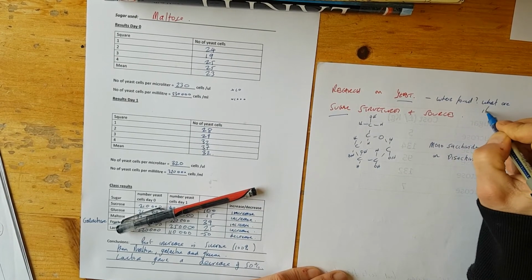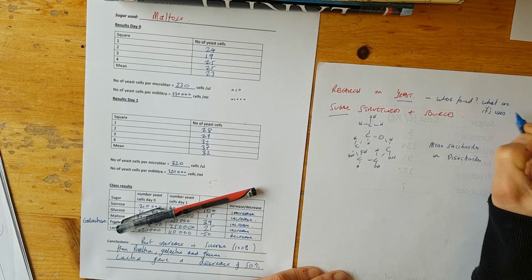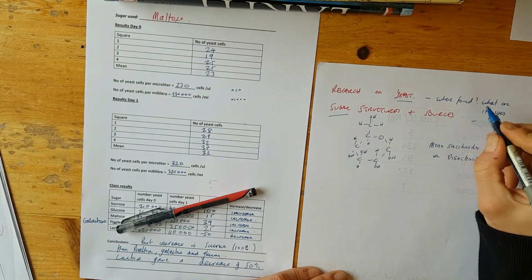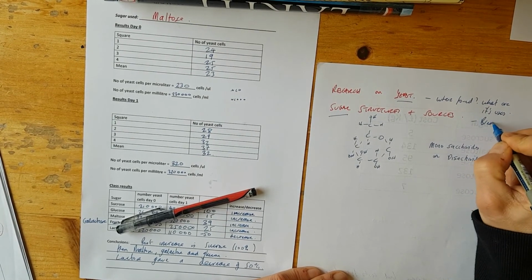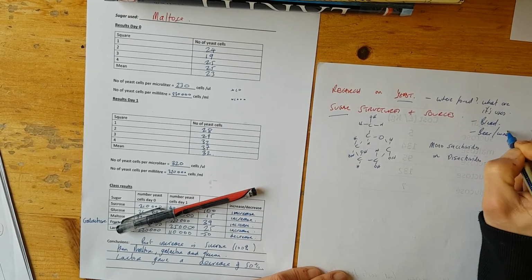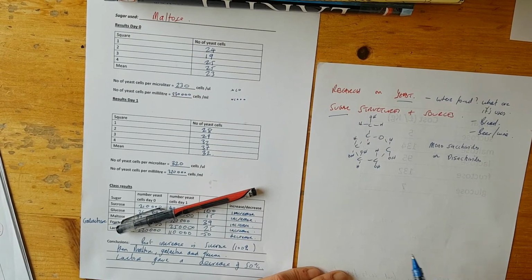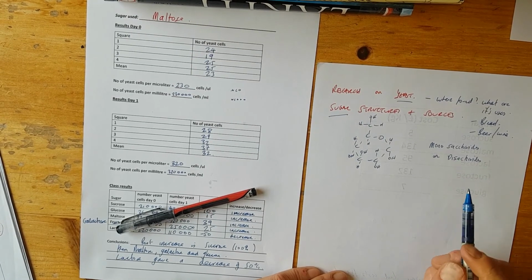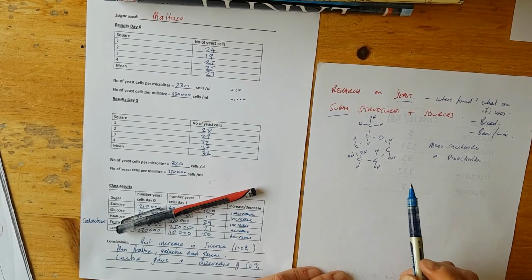What are its uses? We talked about bread, making beer and wine, and so on. And there are some other uses as well, things like Marmite.